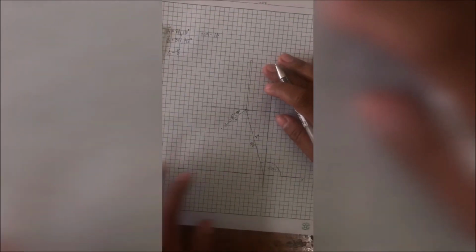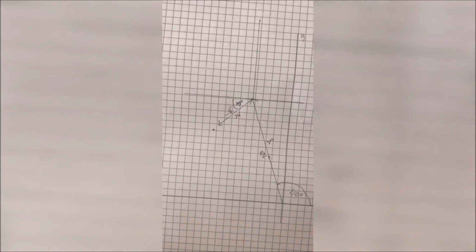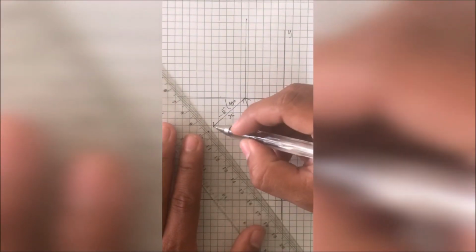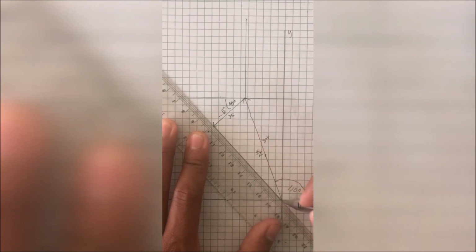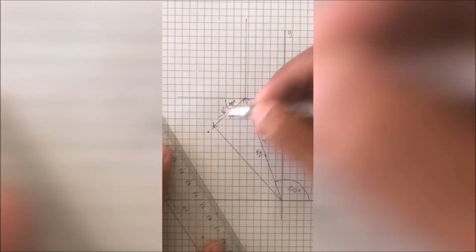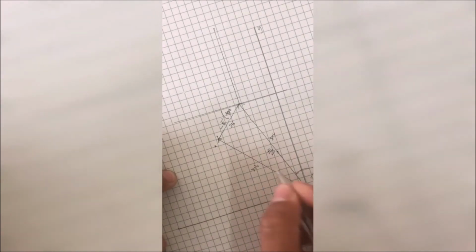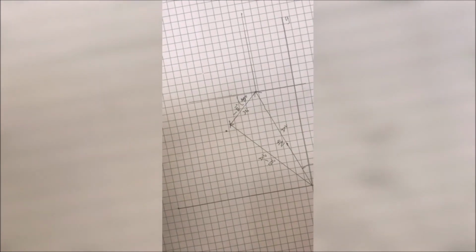And then make a line from the tail of the first vector to the head of the last vector.